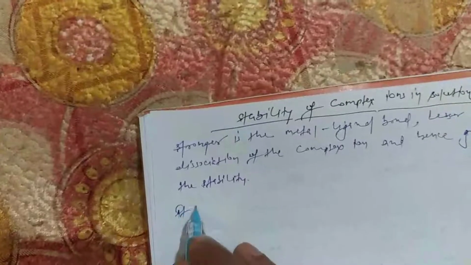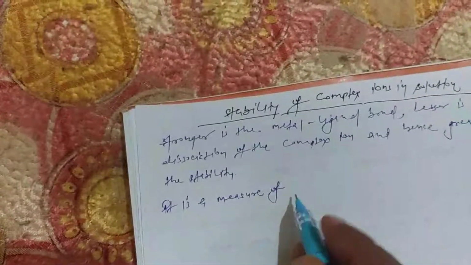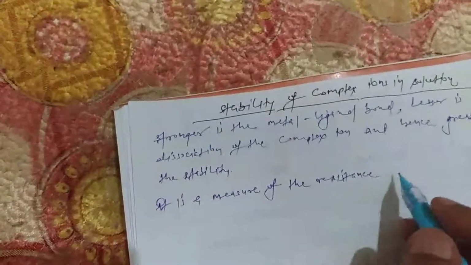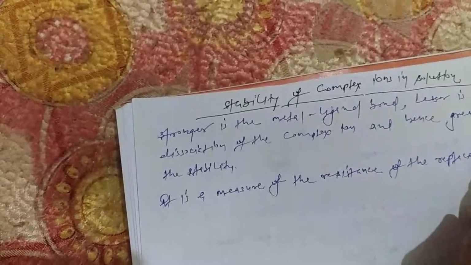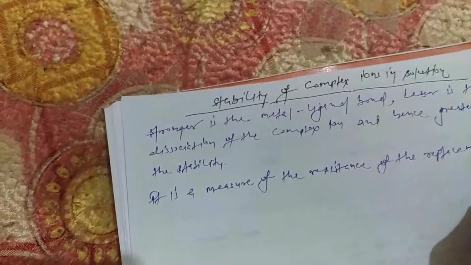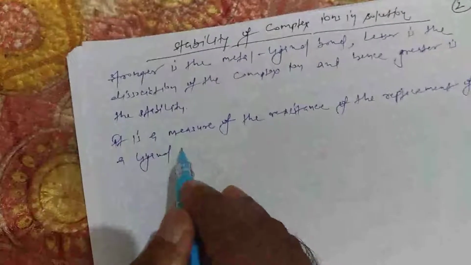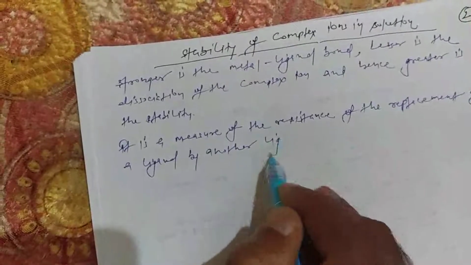So we can say that it is a measure of the resistance of the replacement of a ligand by another ligand.